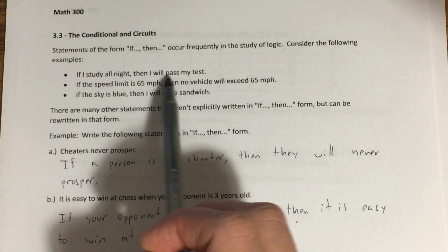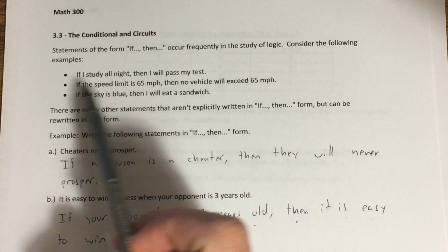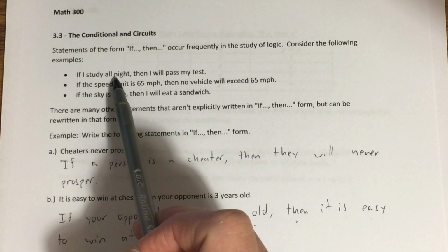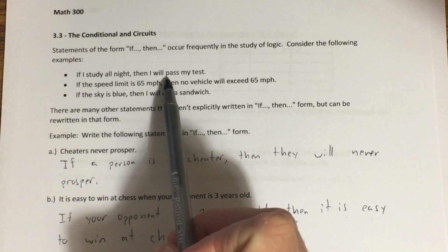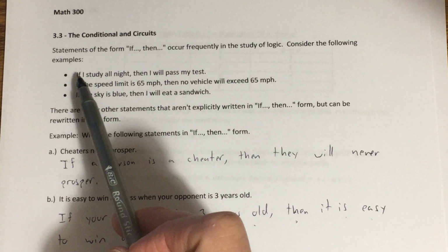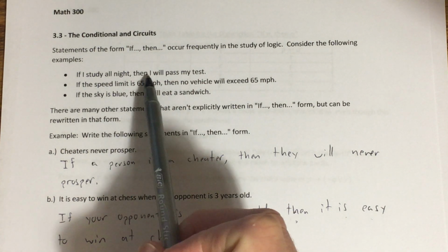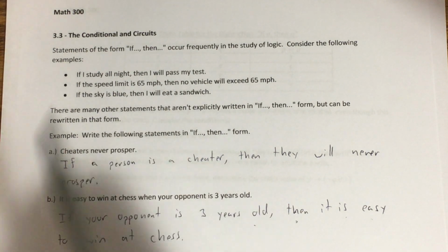If I said this, if I study all night, then I will pass my test. And then after saying this, if I do in fact study all night, but the next day I take my test and I fail it, was this statement true? Well, no, it wasn't true. This statement was saying that if I did the thing that I in fact did, then I should expect a passing grade on my test. And since that didn't happen, this was a lie. So that would have made this statement false.